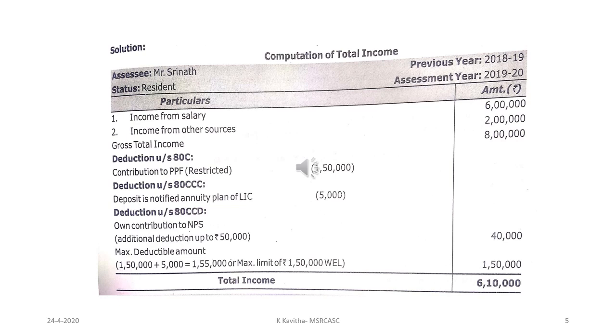Own contribution to PPF, Public Provident Fund, up to 2 lakh rupees is exempted from tax. You can claim it as a deduction. So 2 lakh rupees or an amount of 1,50,000, whichever is less. So 1,50,000 becomes eligible for deduction.